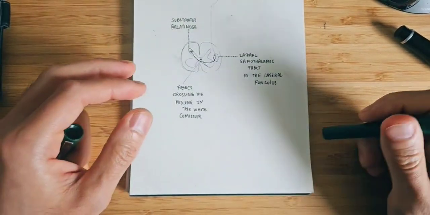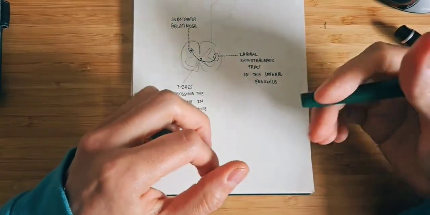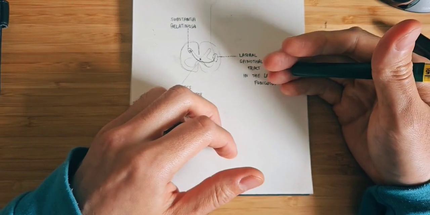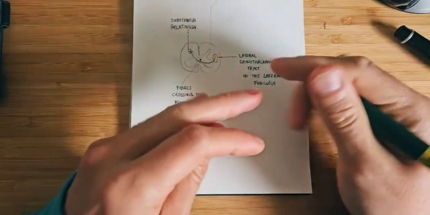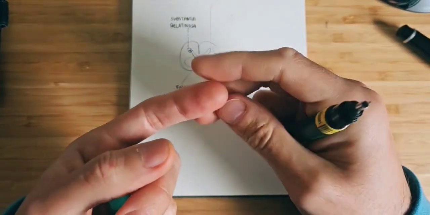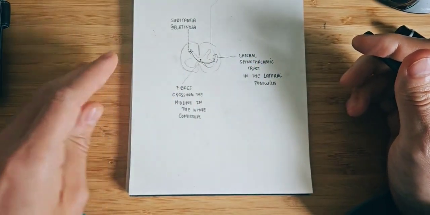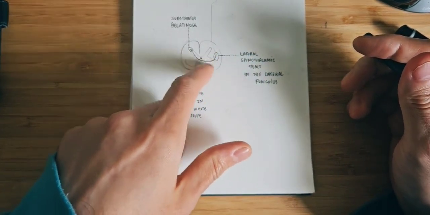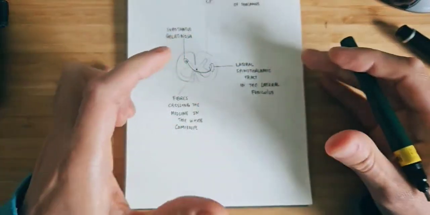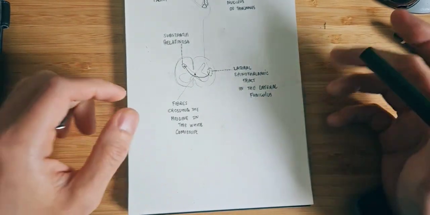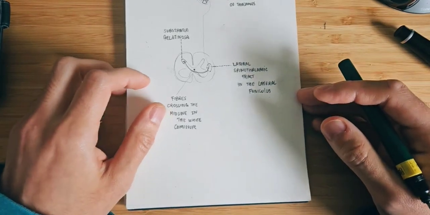And what else? Damage to the lateral spinothalamic tract will result in contralateral hemianesthesia, which you probably know is when you lose the sensation of pain and temperature on the opposite side of the body. And this condition is often seen in cases of spinal cord injury or disease that will affect the lateral aspect of the spinal cord. And this is what I wanted to share with you guys.